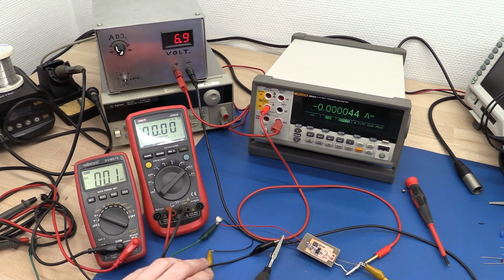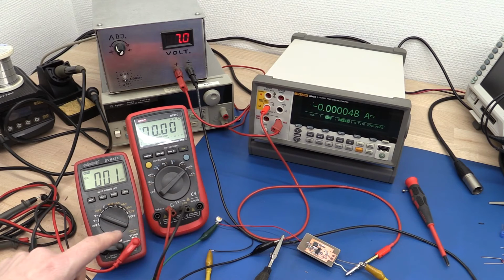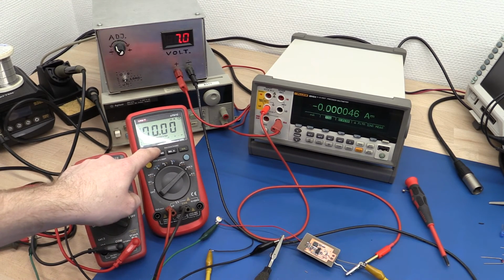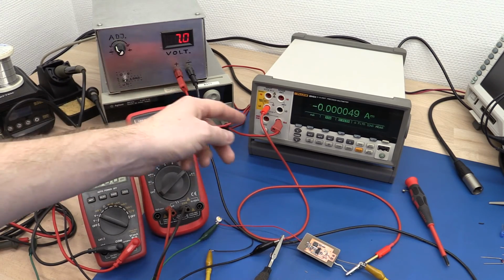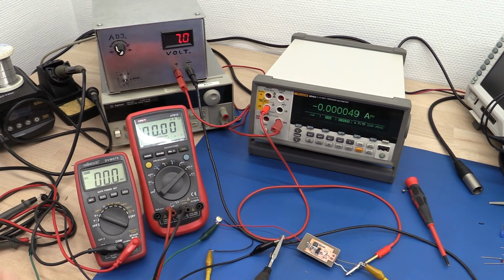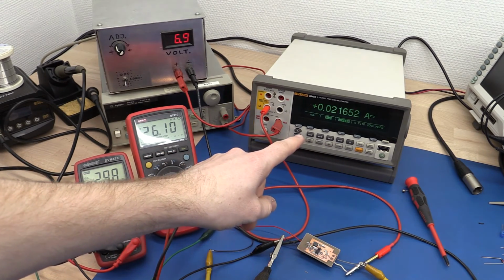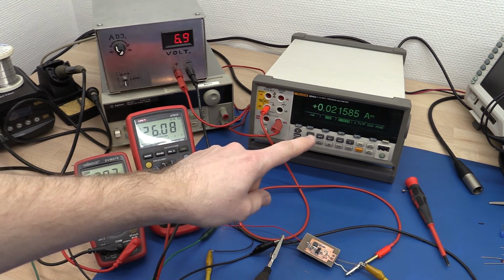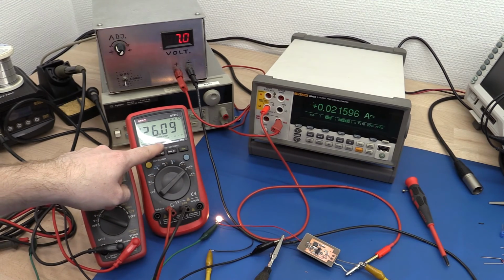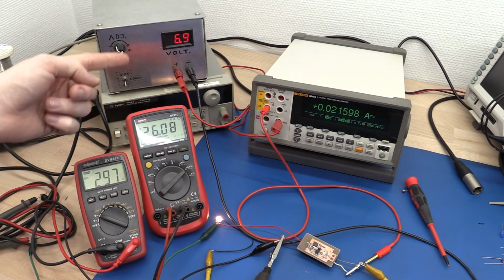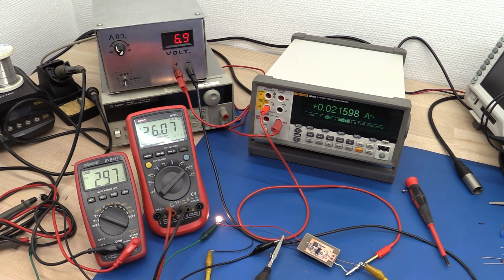So trying to keep everything in the frame, we have the LED voltage, LED current, and still the supply voltage and the supply current. So we can see the board draws 21.5 milliamps, the LED current is 26 milliamps at 3 volts, and the supply is 7 volts.